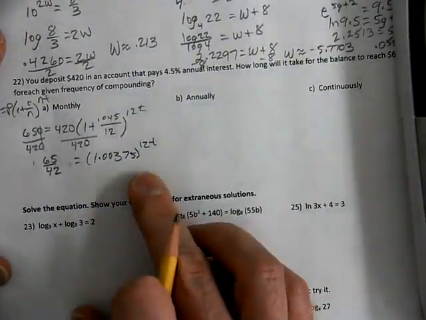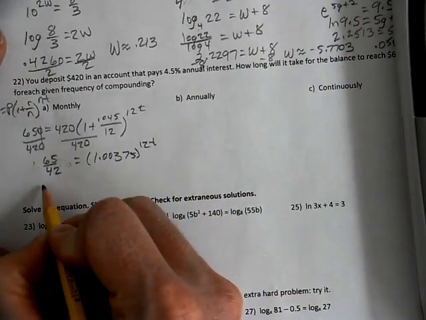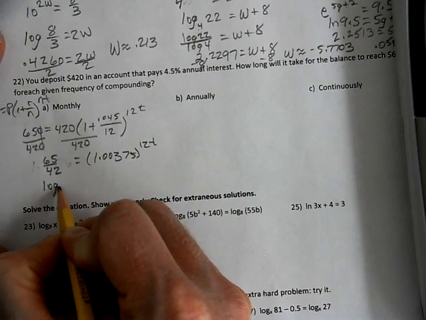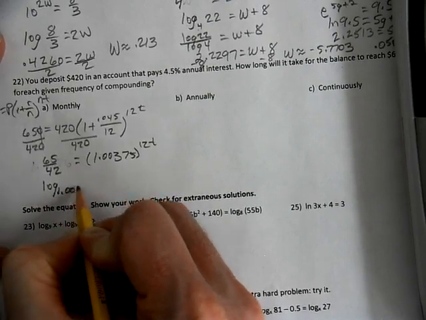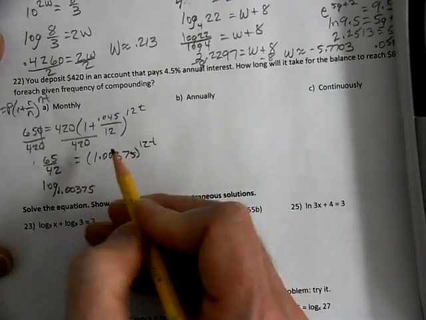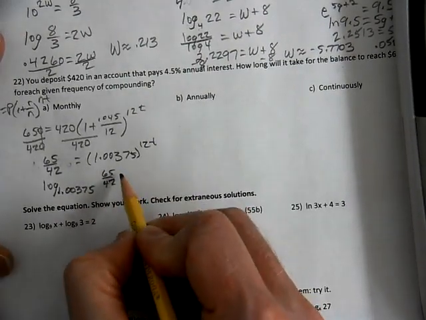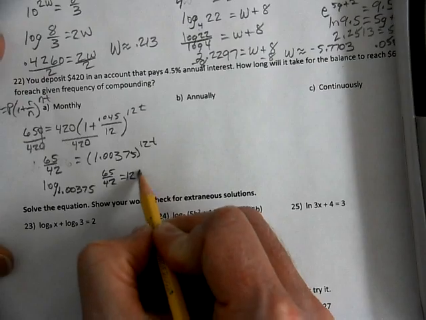Now we have the exponential all by itself. So we're going to say log base 1.00375 of 6542 equals 12t.